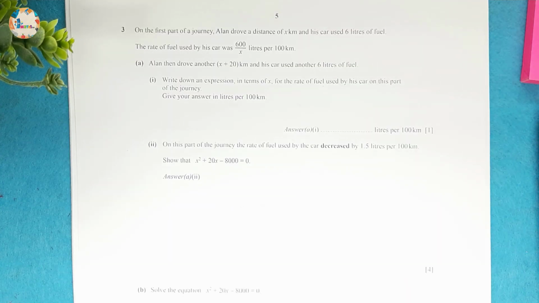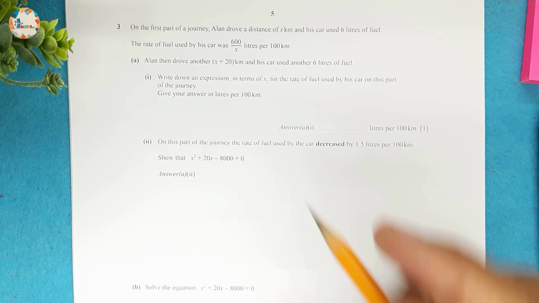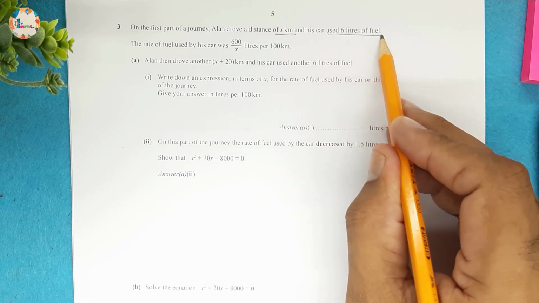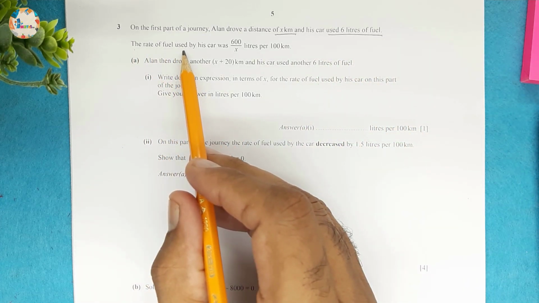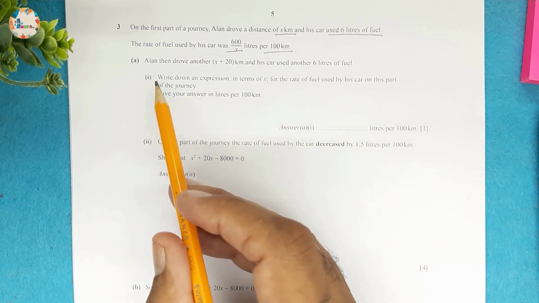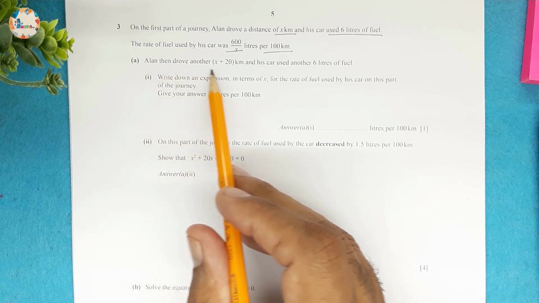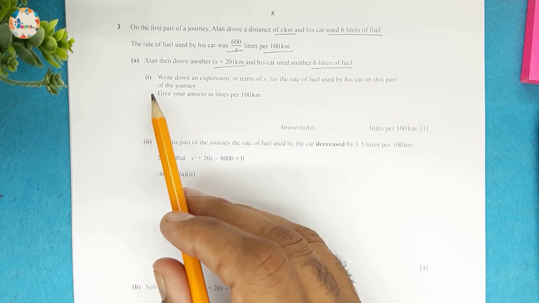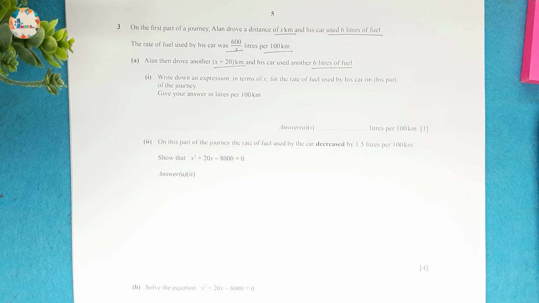Now question number 3. On the first part of a journey, Alan drove a distance of x kilometers and his car used this much fuel. The rate of fuel used by his car was 600 over x liters per 100 kilometers. Alan then drove another this much kilometers and his car used another 6 liters of fuel. Write down an expression in terms of x for the rate of fuel used by his car on this part of the journey. Give your answer in liters per 1000 kilometers.